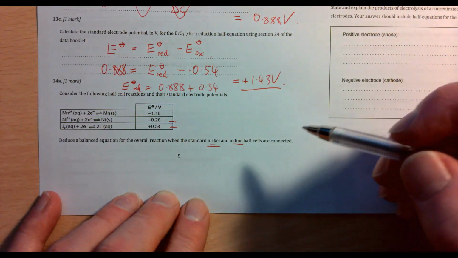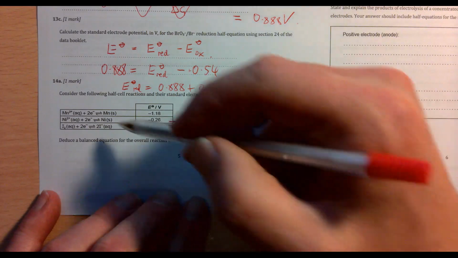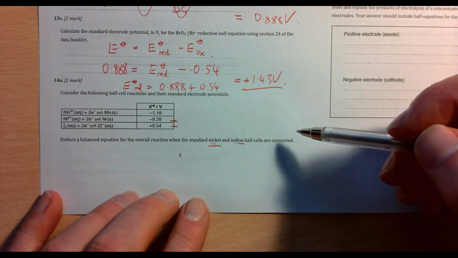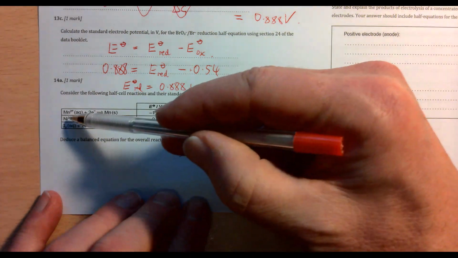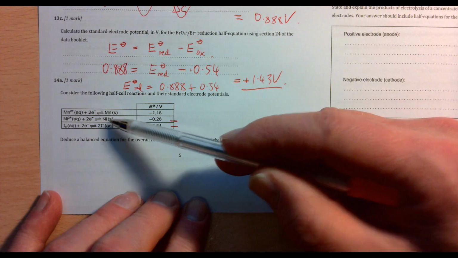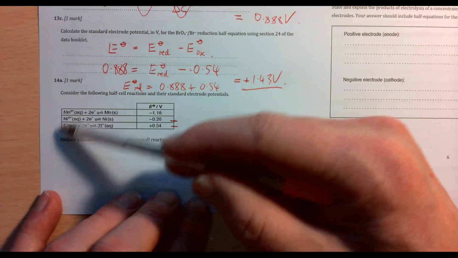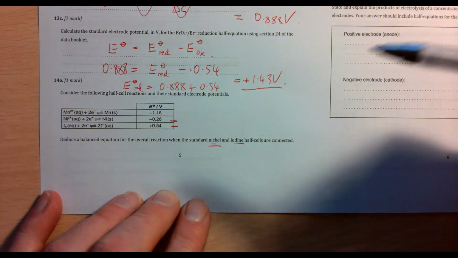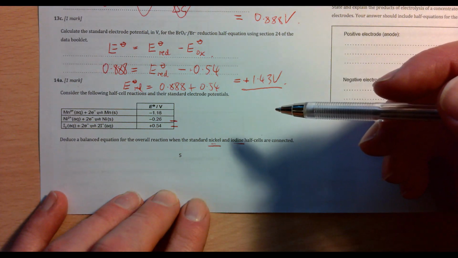Okay. You have to realise that one of these has got to be oxidation and one of them has got to be reduction. You don't get one without the other. So many people put nickel 2+ with iodine and ended up with iodide and nickel, which you can have a positive side and negative side. It just doesn't make any sense. One of them has to be flipped. You've got to work out which one's got to be flipped.